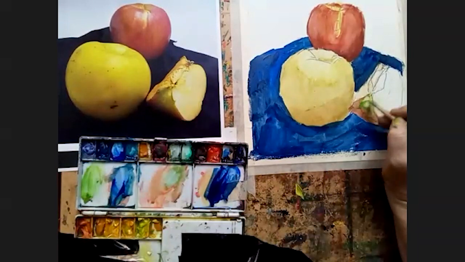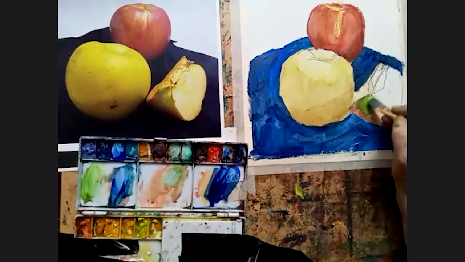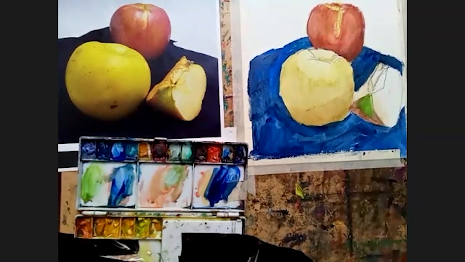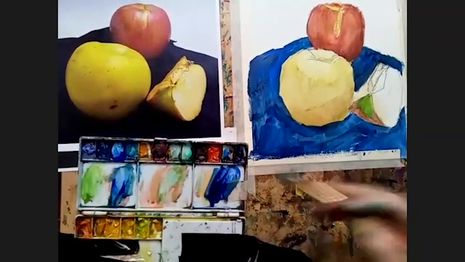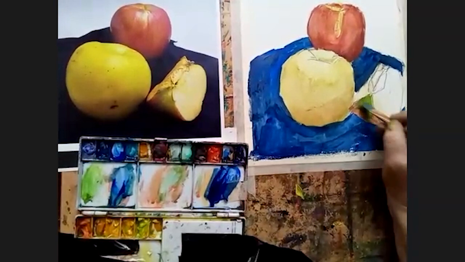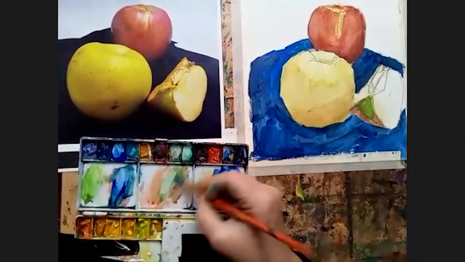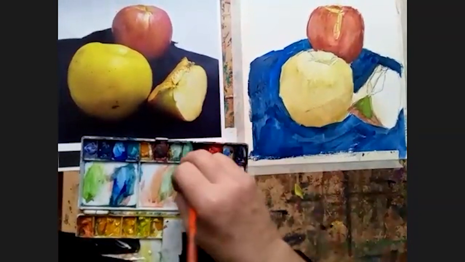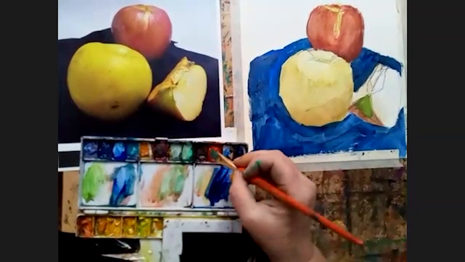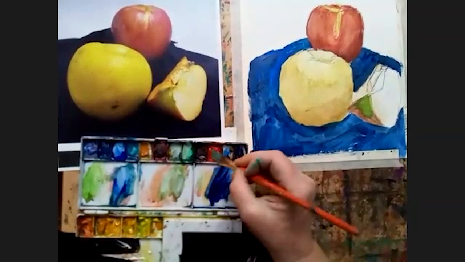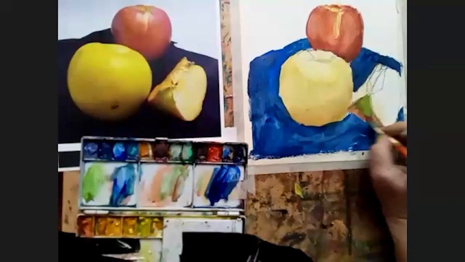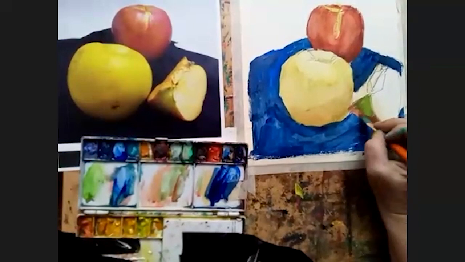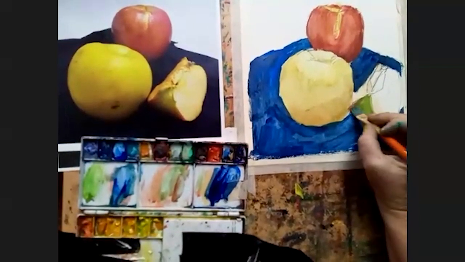So in here, I want this green to come back in. That's bright. Get a little red in there. There we go. Down here, I'm going to mix red with green, on top of the edge.